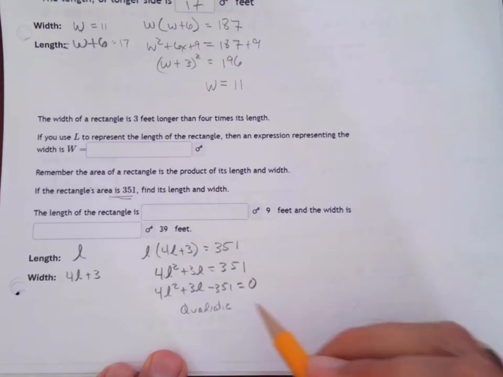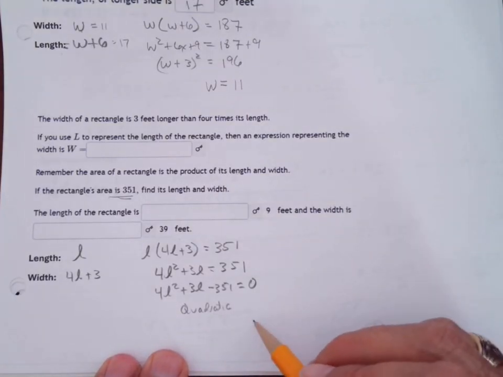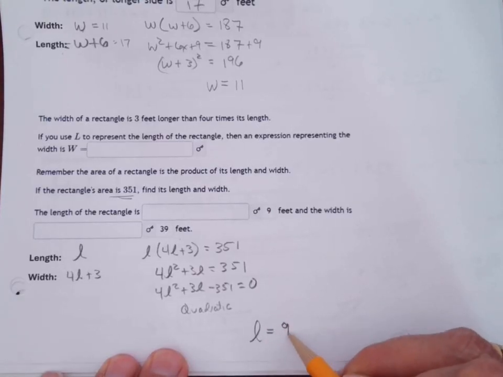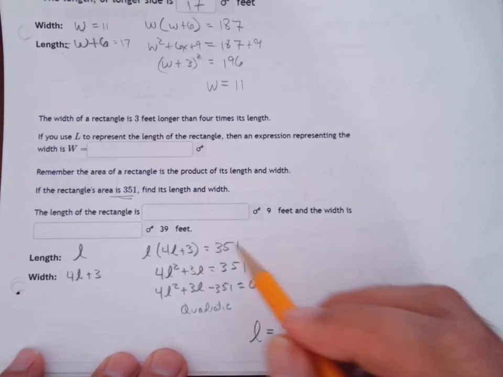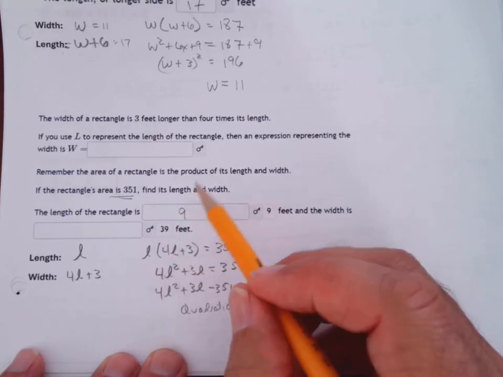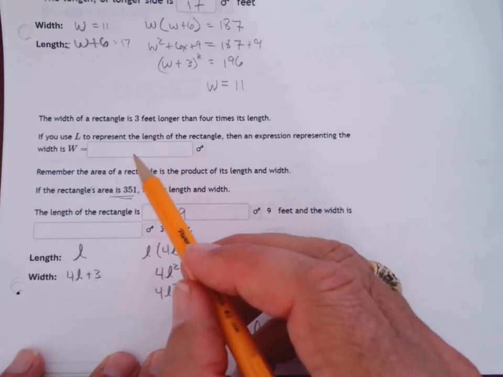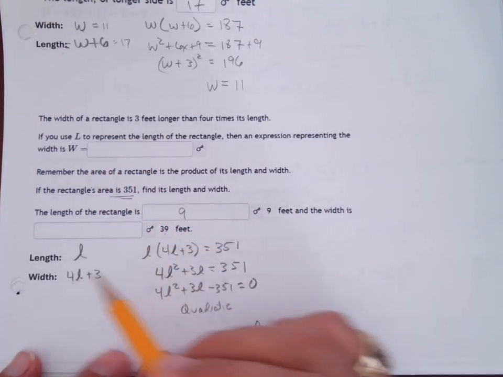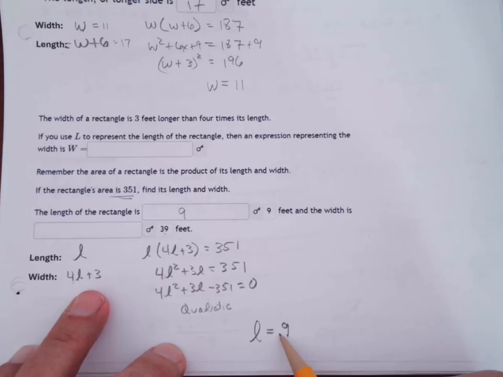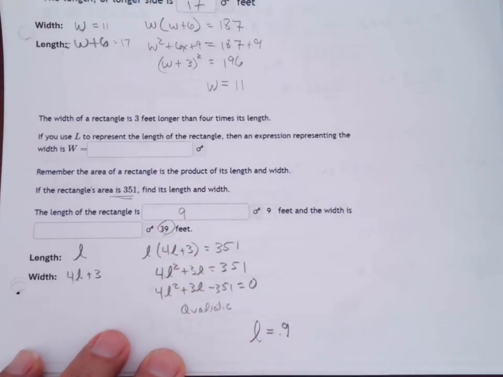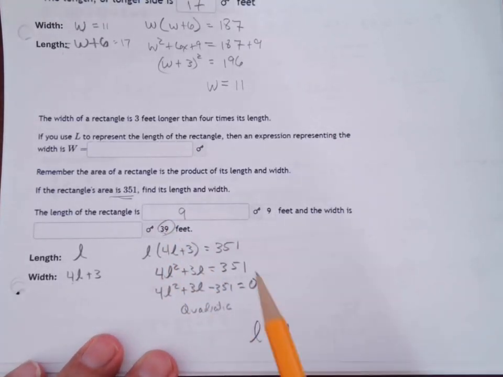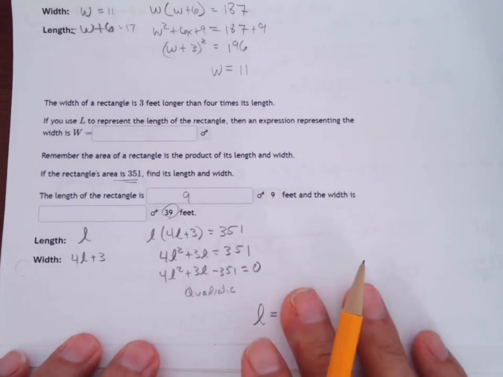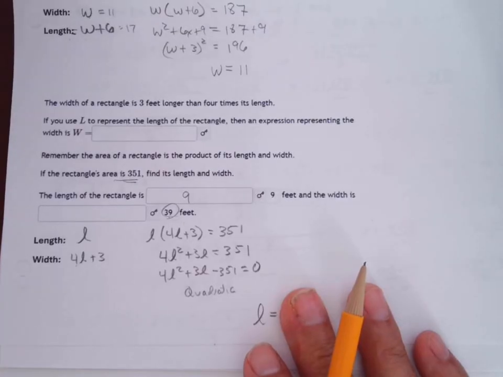And when you finish, you will discover that the actual length, this probably could have factored, is going to be equal to 9. Okay? And so if the length of the rectangle is 9 feet, then the width would be 39 feet, because the width is 4 times the length, 4 times 9 plus 3, and you can see the answer right there is 39 feet. Again, the problem setup is critical. I'm not going to go through the solution, as that's something that you should be able to do at this point.